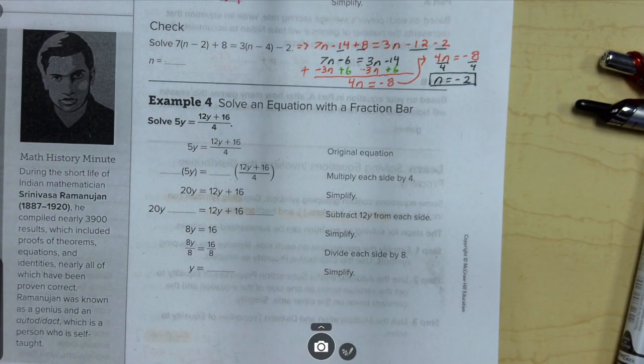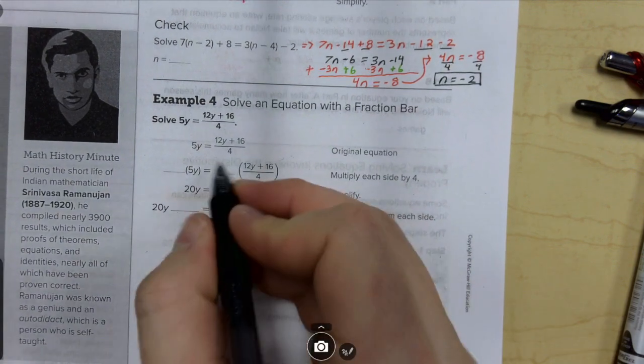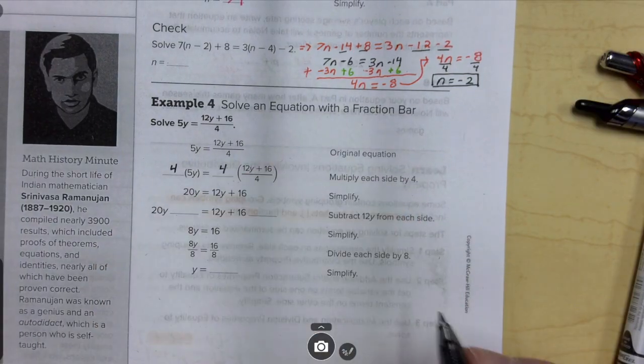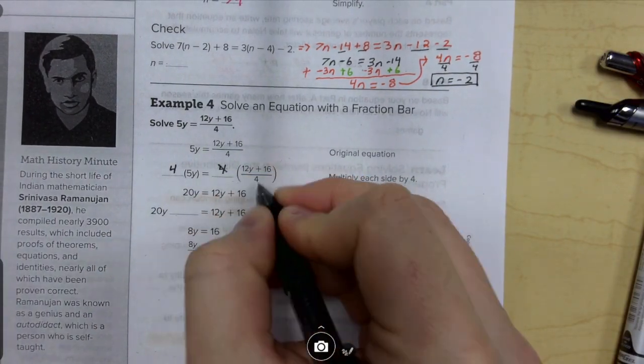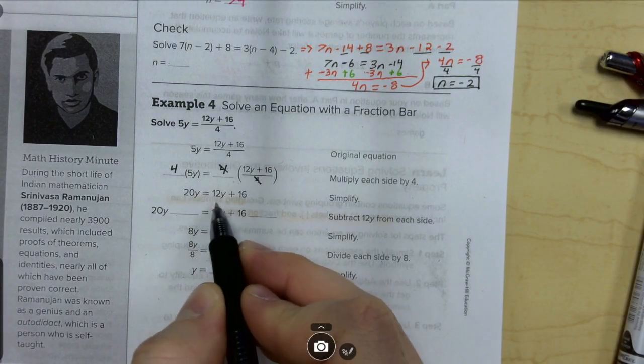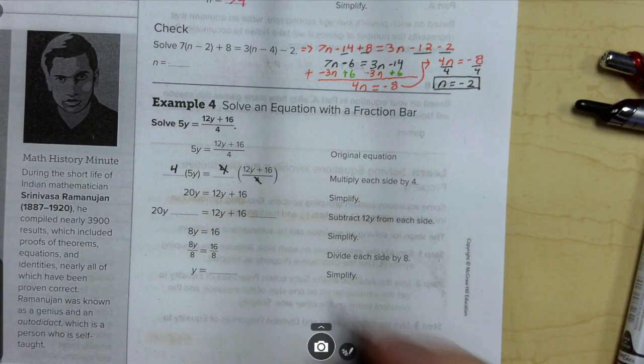Solving an equation with a fraction. All right, so this is the kill the fraction method. We're going to multiply both sides by the denominator to get rid of it. So since the denominator is 4, we multiply both sides by 4. Cancel, cancel. We now have 20y equals 12y plus 16.